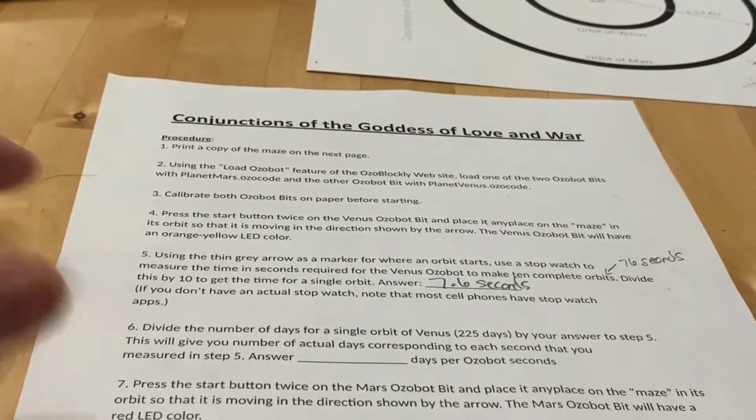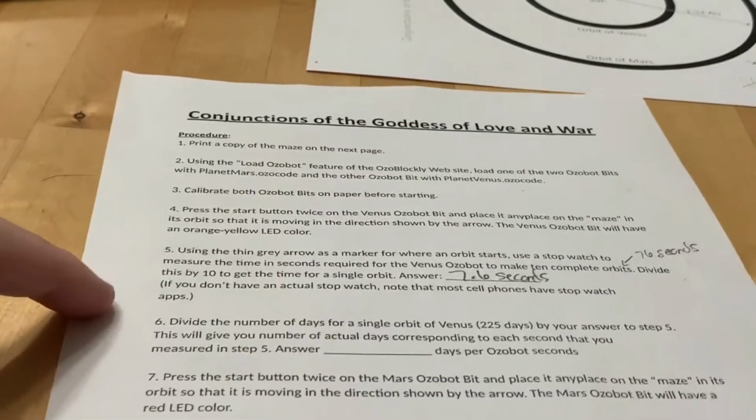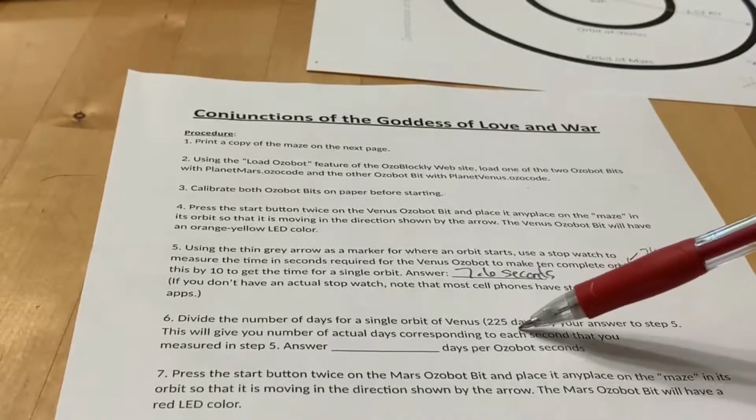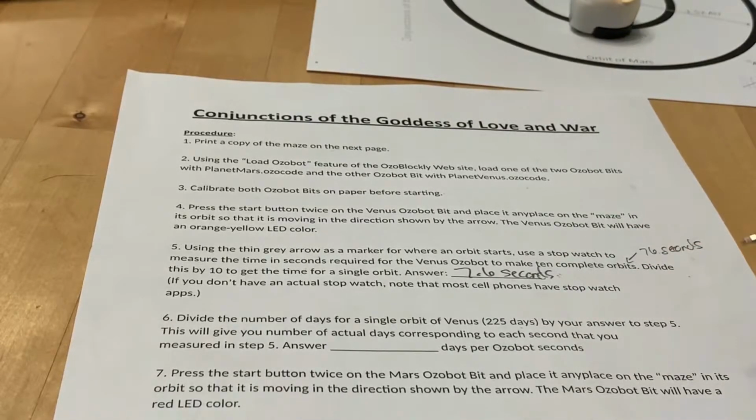All right, we're at 7.6 seconds, meaning it takes 7.6 seconds for the Ozobot to go around one time, the Venus one. Now our next step, right? We're going to divide the number of days for a single orbit of Venus, okay? So in real life, Venus takes 225 days to go around the sun. Now we're going to divide 225 days by 7.6 seconds. And I'm going to show you why.